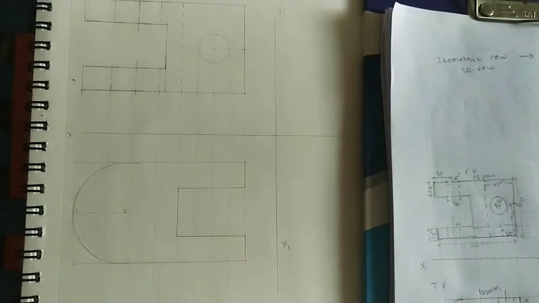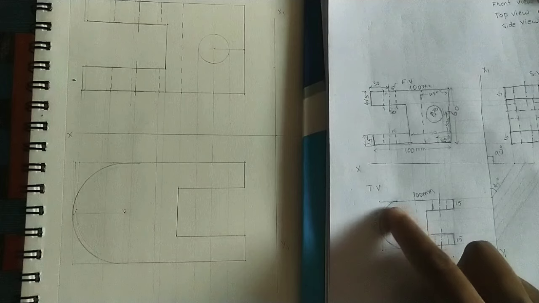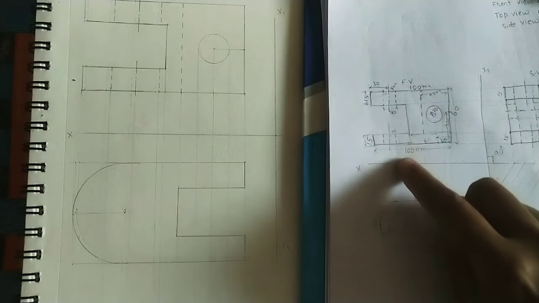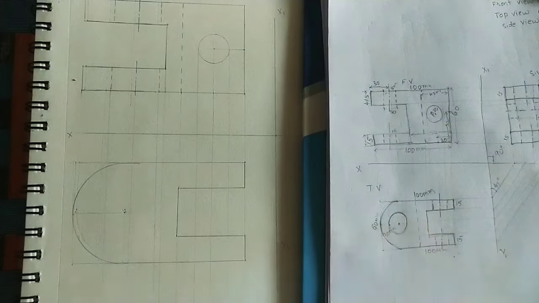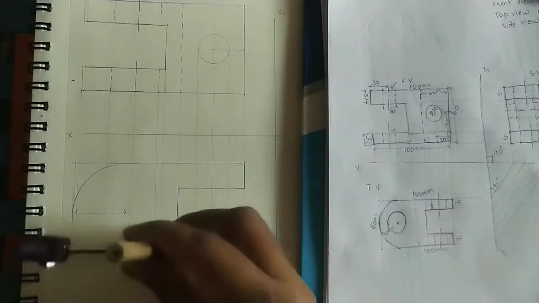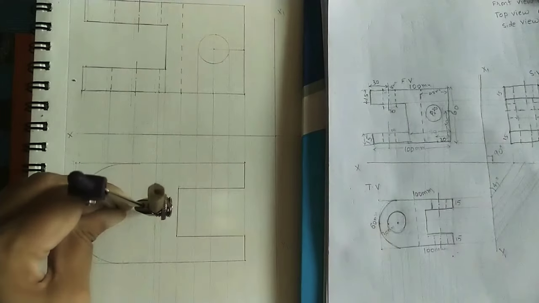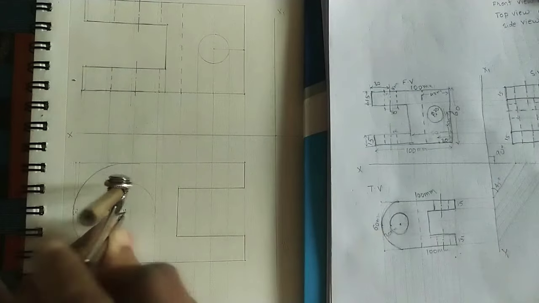After getting this curve, take the same center and do this circle. This circle's radius is wherever the circle projectile line is coming. Take one end, that is the radius. So the same point as center. Now from the circle, this projectile line is coming. Take this as the radius. Let us do one circle here.